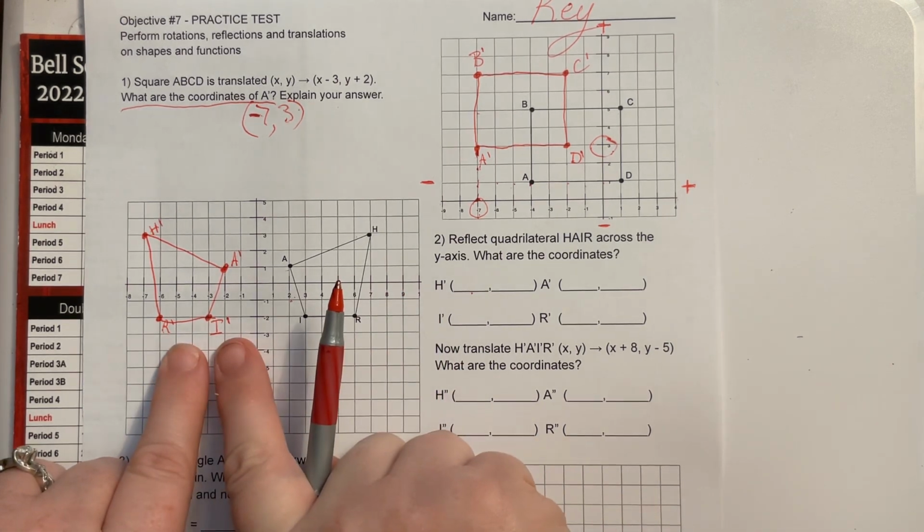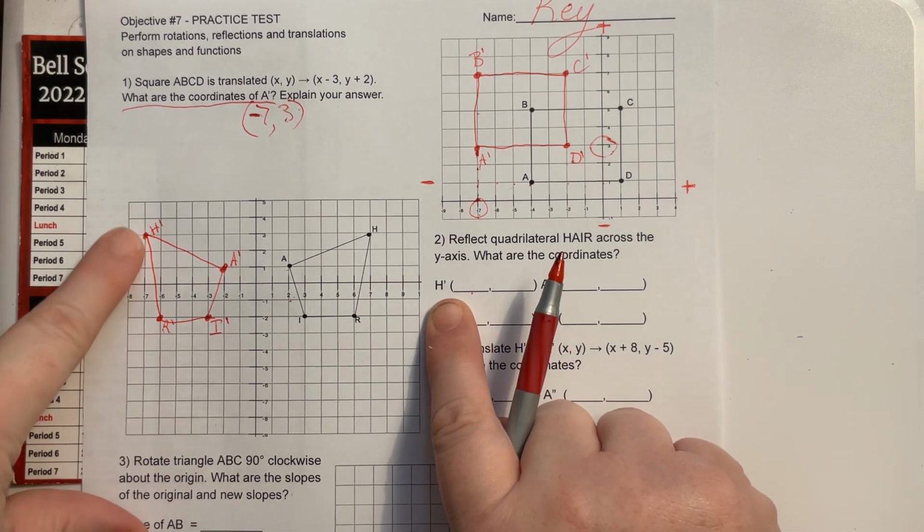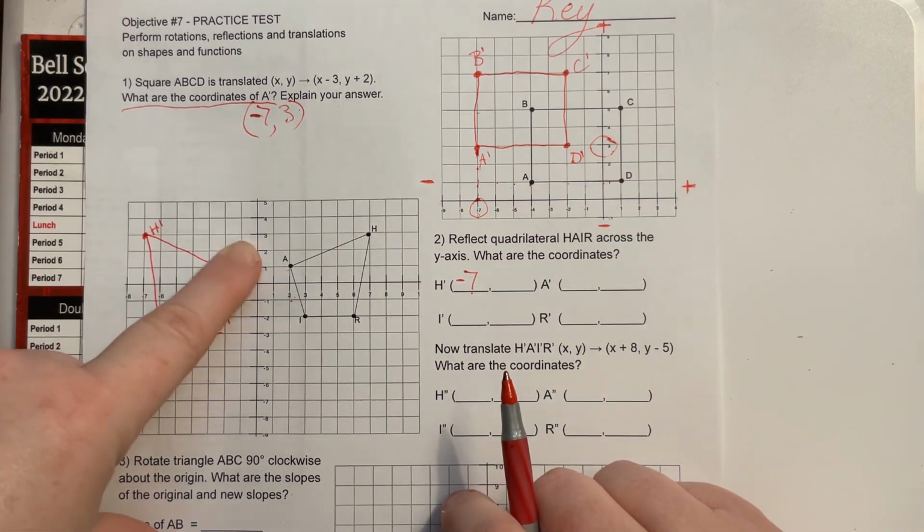So let's go ahead and let's write down our new coordinates. Okay, so what's the coordinates for H? H is at -7 and 3.